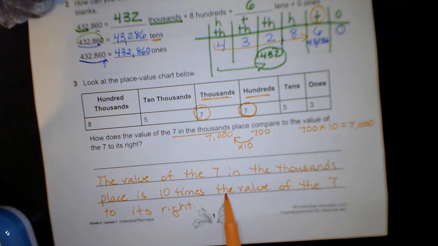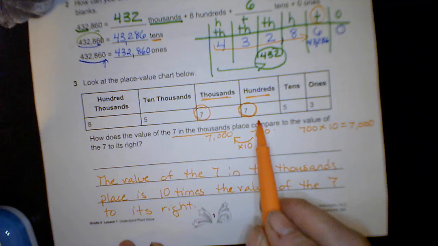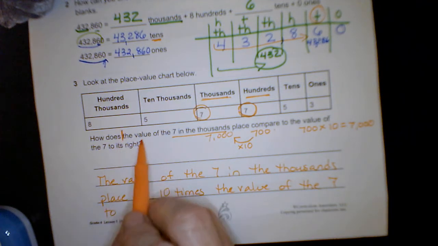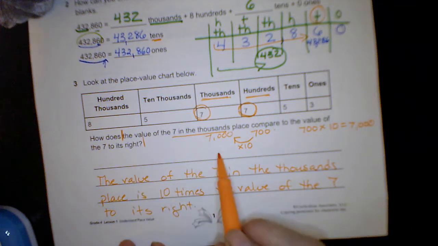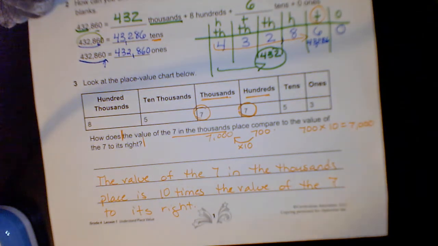And look here, I just wrote the value of the 7 to its right. So I really just replaced compare to with the answer. Otherwise, I just used the sentence and I just replaced compare to with is 10 times the value. I just added that in. Okay, so that's this problem.